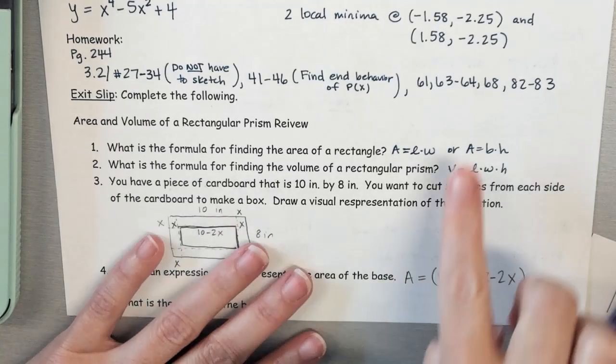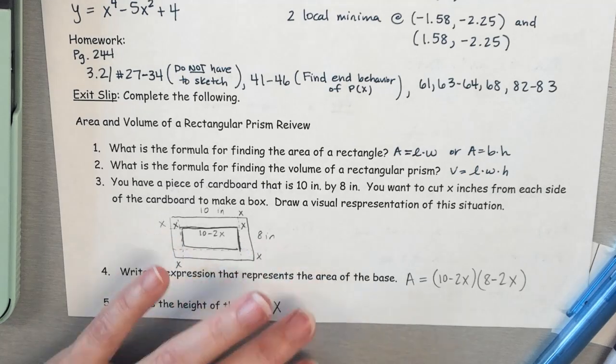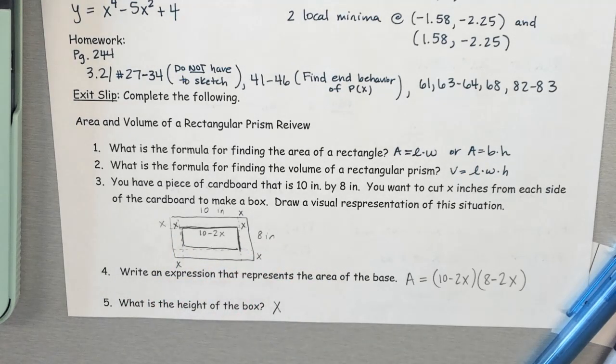Okay, and then no special directions for those. Okay, and then we're going to go over questions now on 3.1.